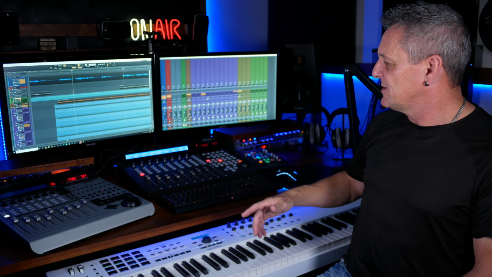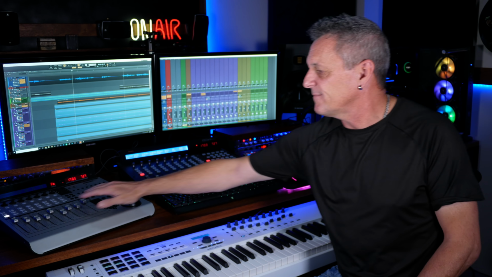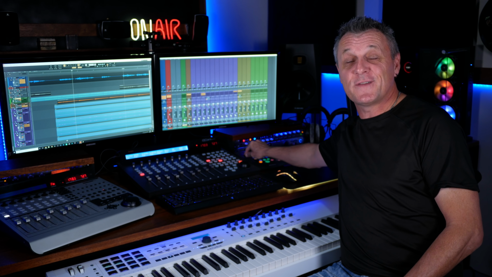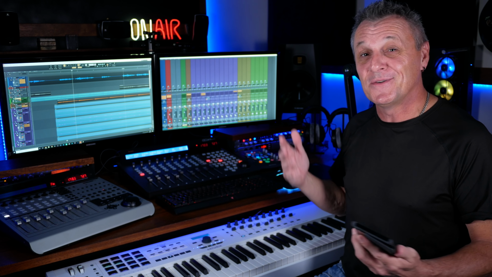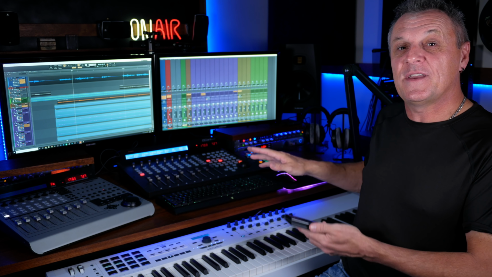So of course I can do that with these controllers and with my FaderPort over here. Not FaderPort, sorry, the IOSTATION 24. I always think it's the FaderPort with an audio interface added to it. Anyway, so those are the things that we can do.